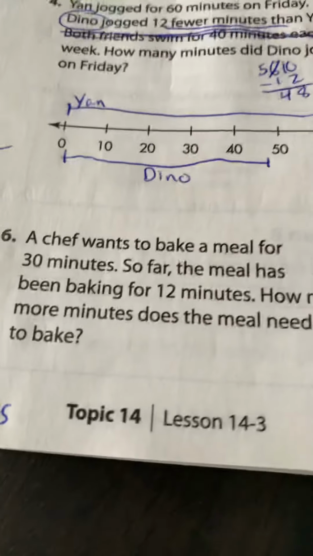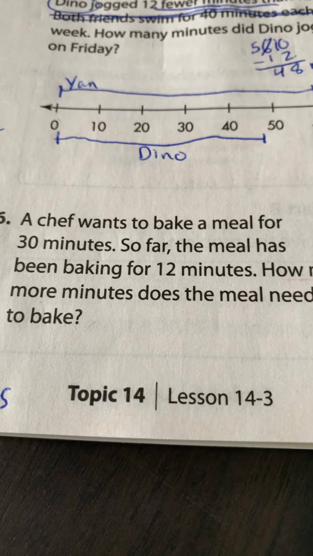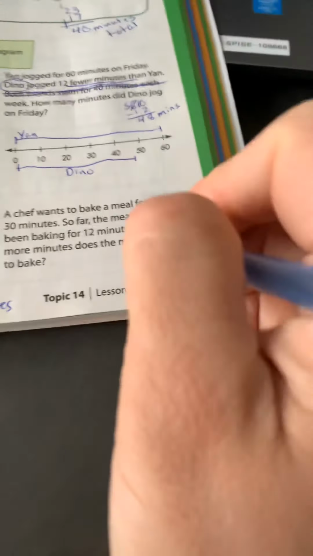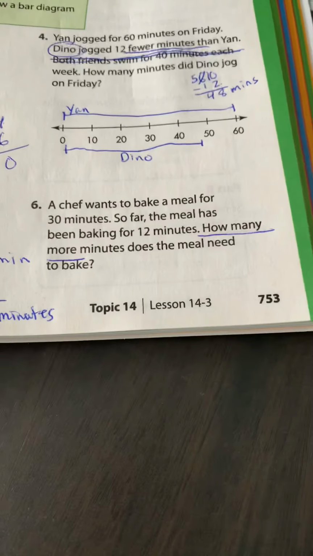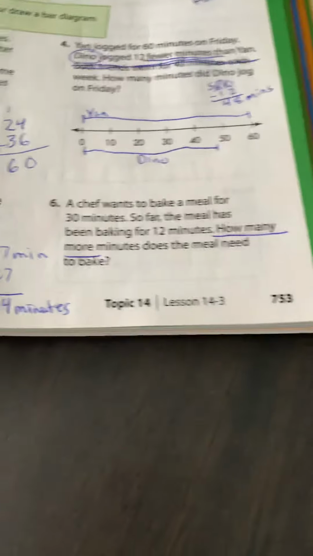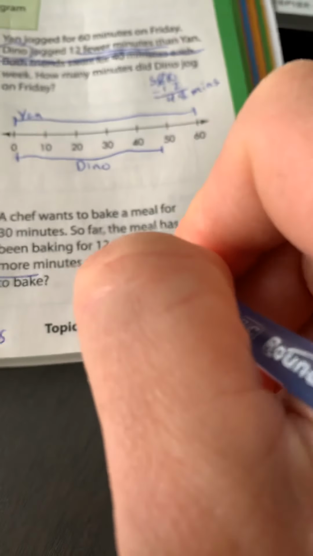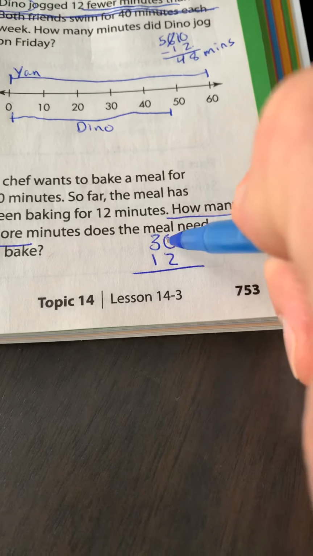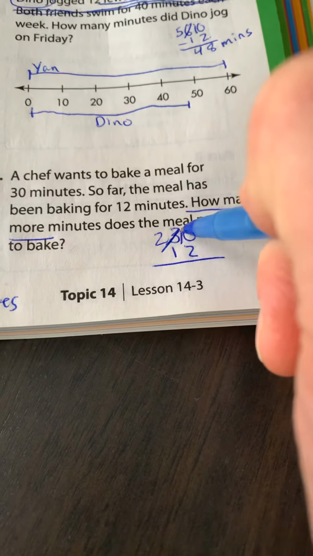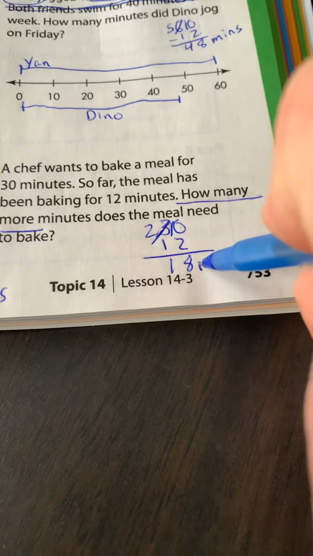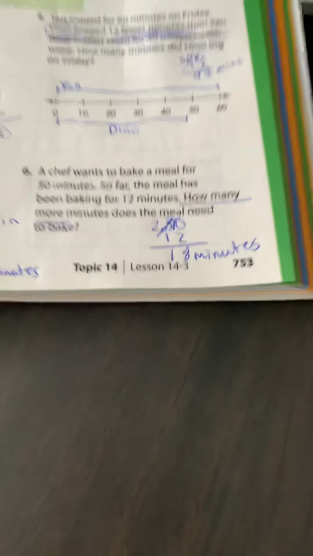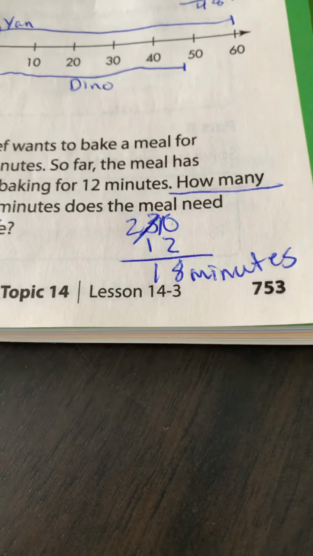Okay, moving on. A chef wants to bake a meal for 30 minutes. So far, the meal has been baking for 12 minutes. How many more minutes does the meal need to bake? How many more tells us to do what, Jaden? Very good. It tells us to subtract. So we're going to subtract 30 minus 12. Can't take 0 from 2, or 2 from 0, sorry. Go next door, make this a 2, make that a 10, 8, 18 minutes. That one's pretty easy. I hope everybody got that one right, Summer.